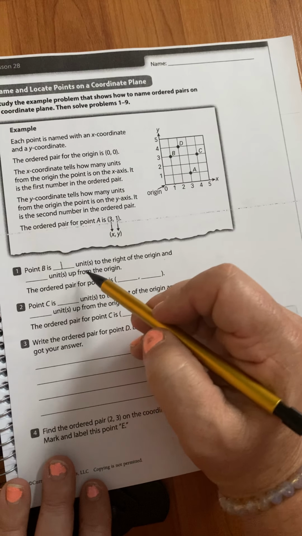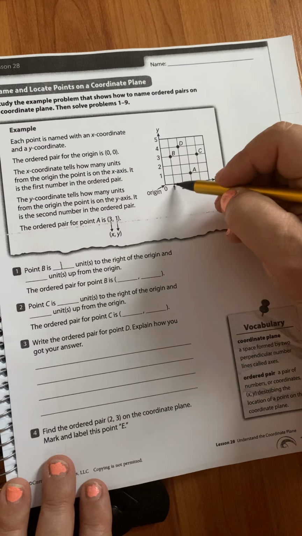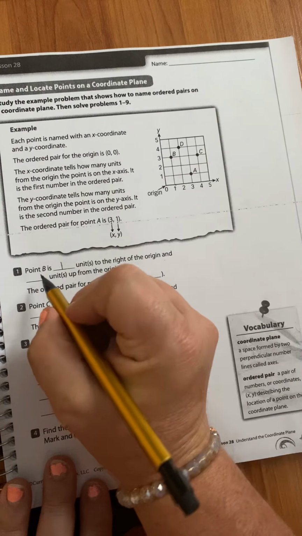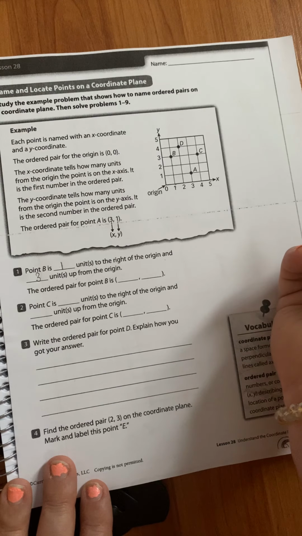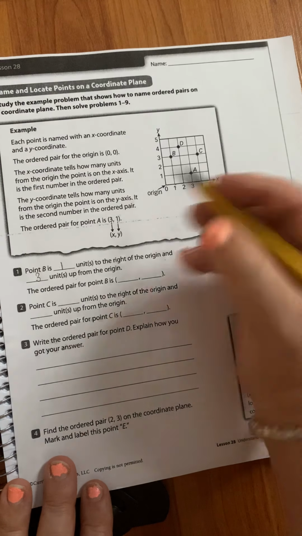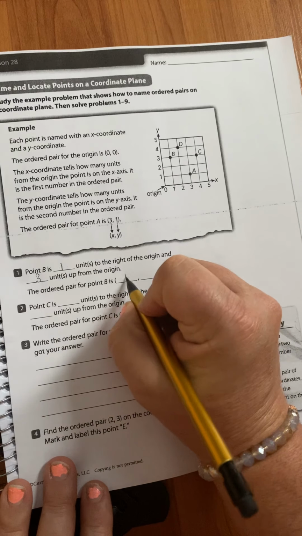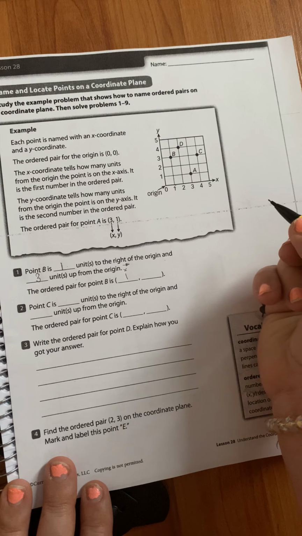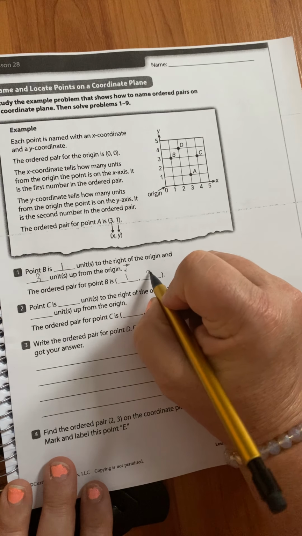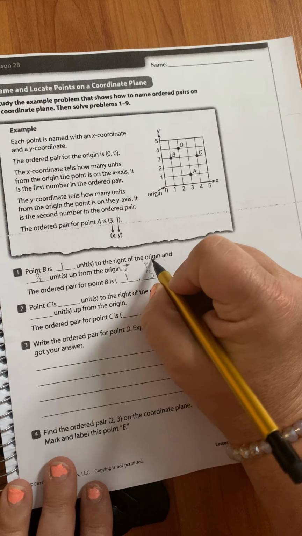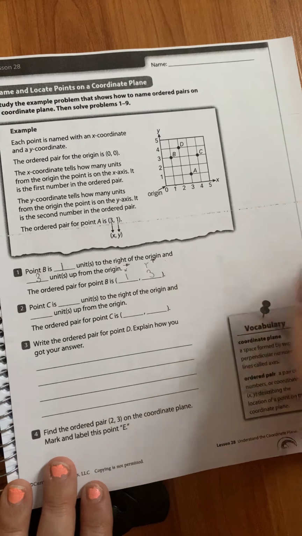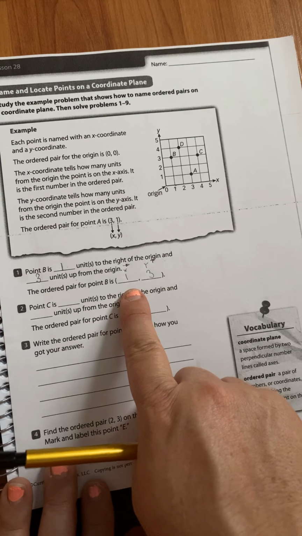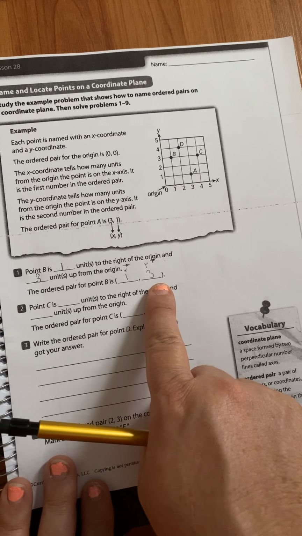And blank units up from origin. So I'm going to start at the origin, and I'm going to go 1, 2, 3. So it is 3 units up. So how would I write that? Remember, X comes first, so I'm going to say a 1, and this is my X number, and I went over to the right. And then I went up 3, so 3 is my Y number, and I'm going to draw my little up arrow because I had to go up 3. So its coordinate grid point, the exact location, is 1, 3.